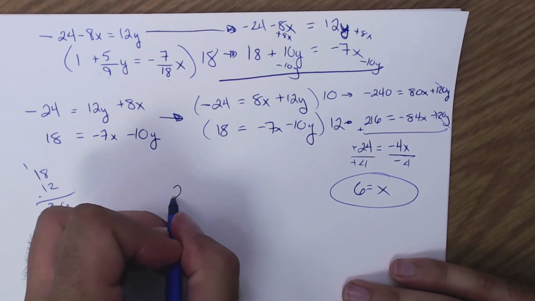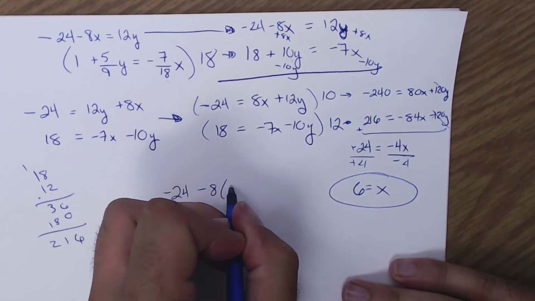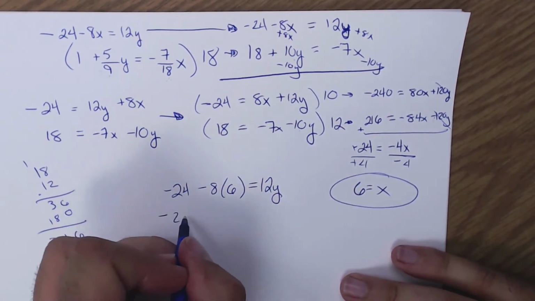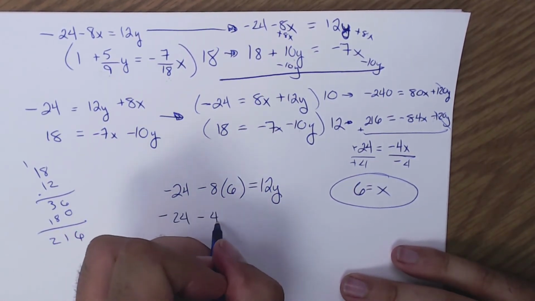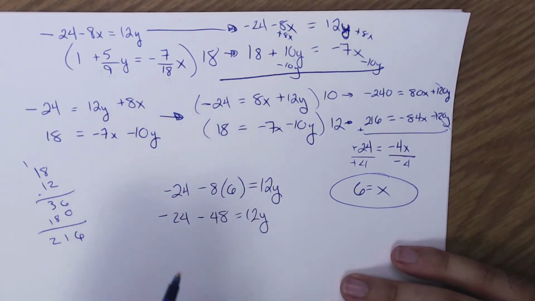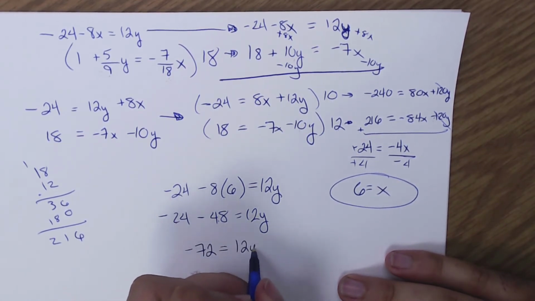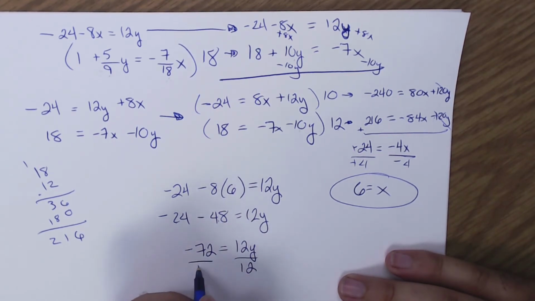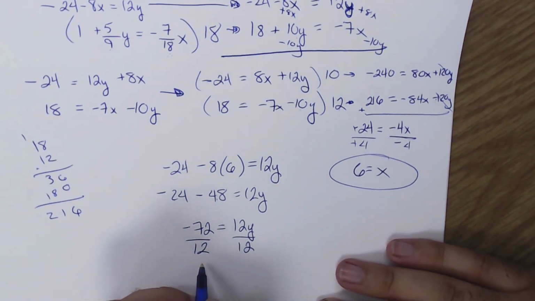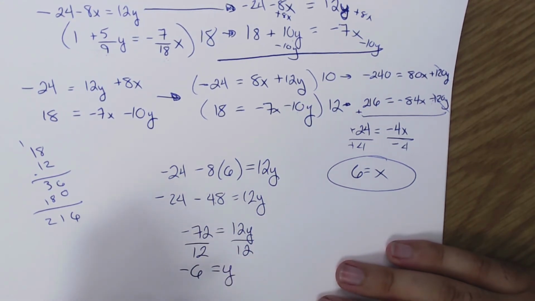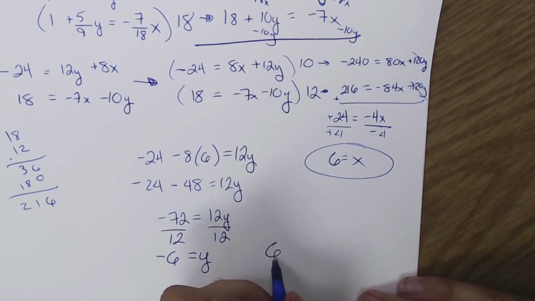So I have negative 24 minus 8 times whatever x is equals 12y. Negative 24 minus 8 times 6 is 48 equals 12y. That is negative 60 and 12. Negative 72 equals 12y, divided by 12, divided by 12. 72 divided by 12 is 6. Yeah, 6. So now I have 6 comma negative 6.